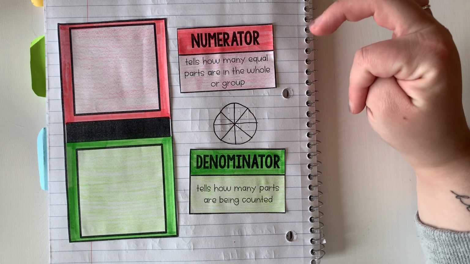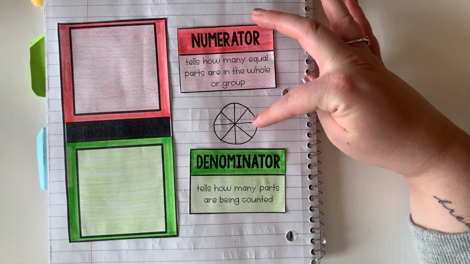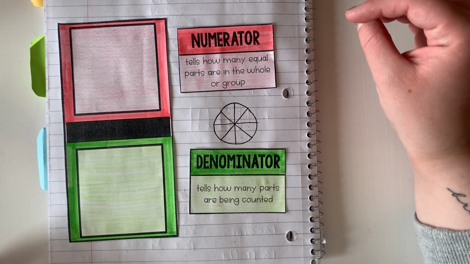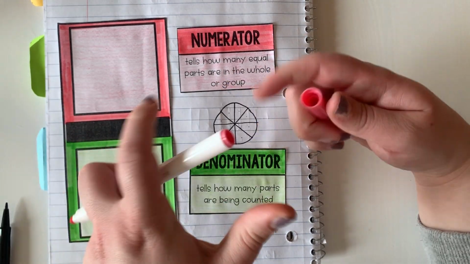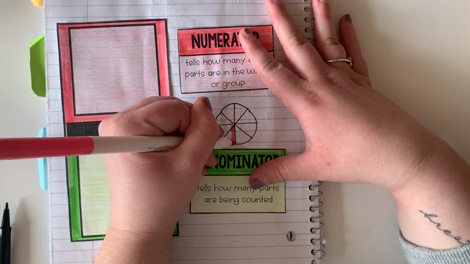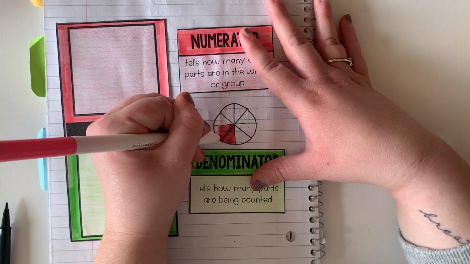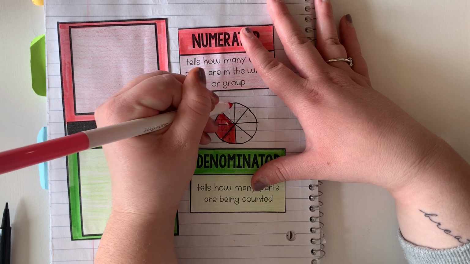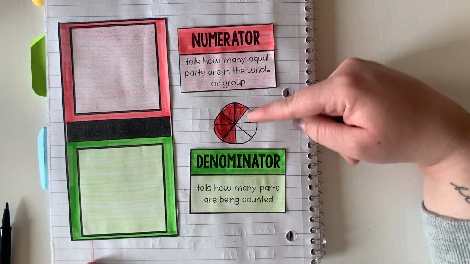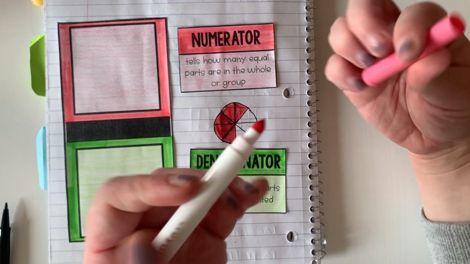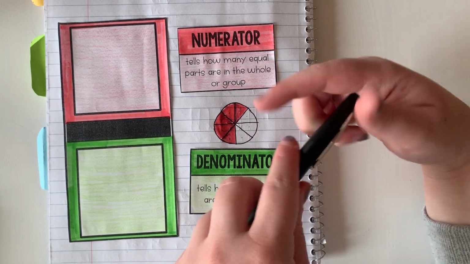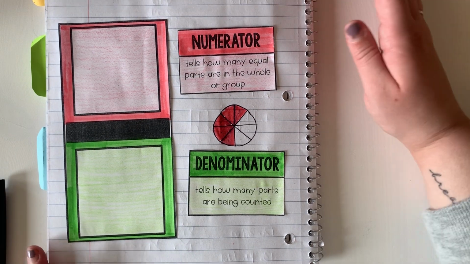Then it said he had 3 parts left. So we need to color everything in except for 3 pieces that he still has. So we're coloring in all the pieces he ate. So he ate 1 piece, 2 piece, 3 piece, 4, 5. Those are the pieces he ate, and I have 1, 2, 3 left that he didn't eat. Now, pause the video and make sure that yours looks like this before you keep going.